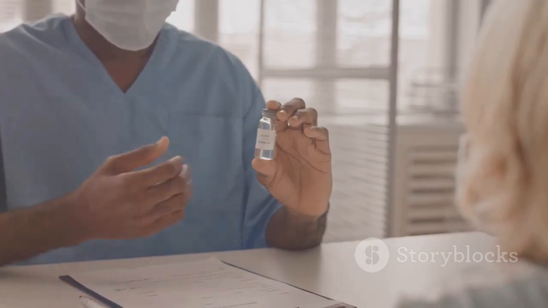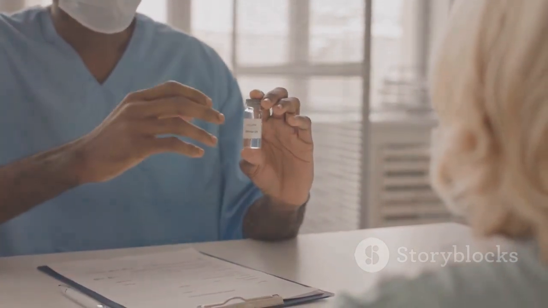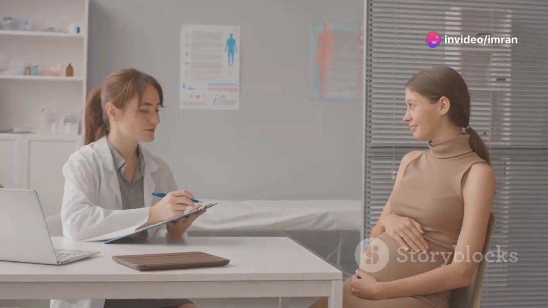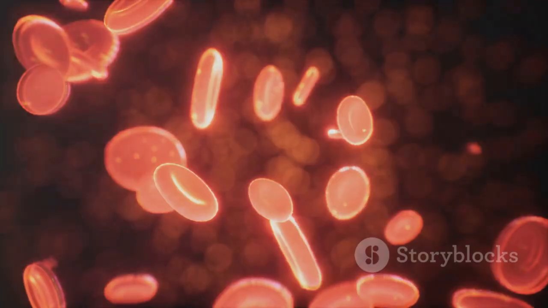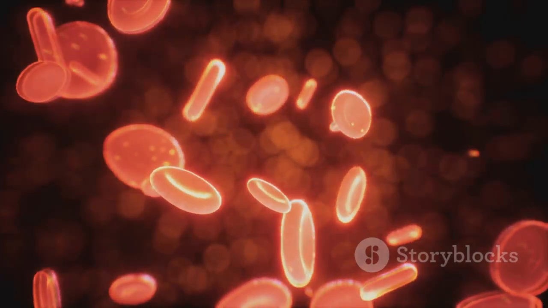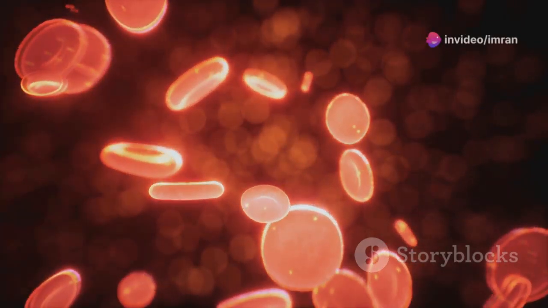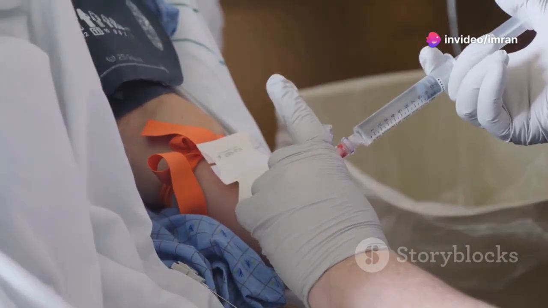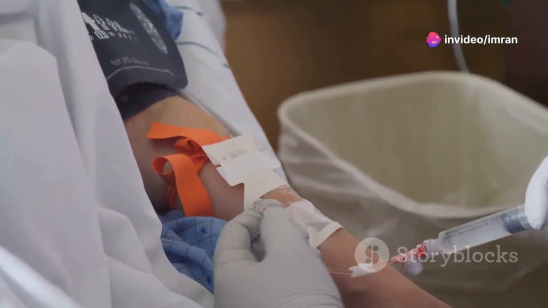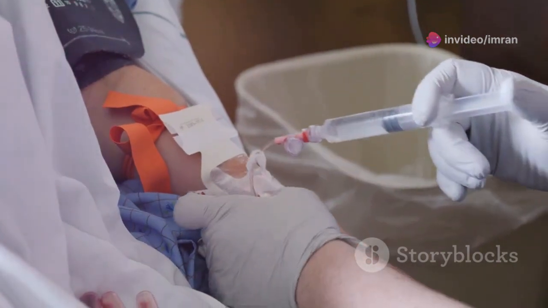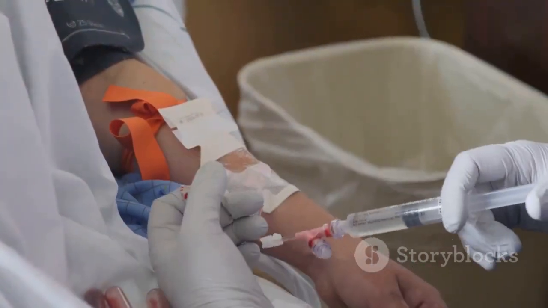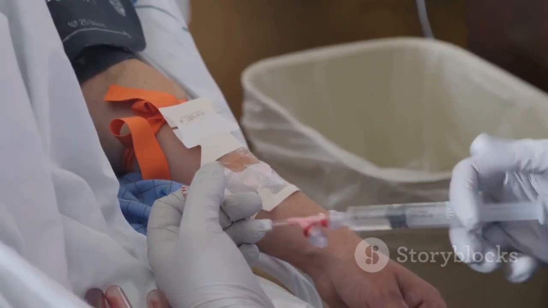Section 8. RhoGAM, a powerful tool for prevention. Fortunately, erythroblastosis fetalis is preventable in most cases. The key to prevention is a medication called RhoGAM, or Rh immunoglobulin. RhoGAM contains antibodies that prevent the mother's immune system from recognizing and attacking Rh-positive blood cells. RhoGAM is typically given to Rh-negative women during pregnancy and after any event that might expose them to Rh-positive blood.